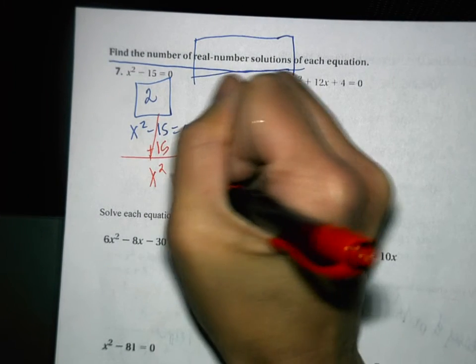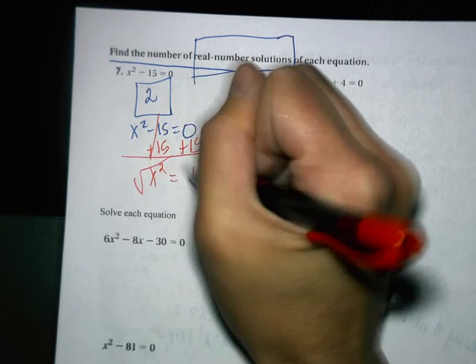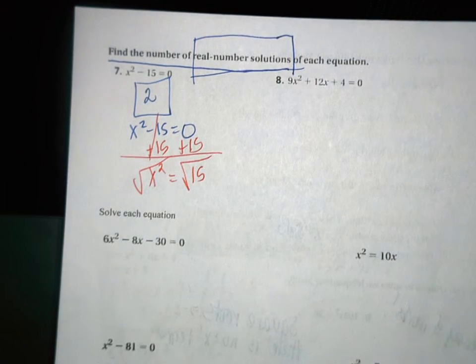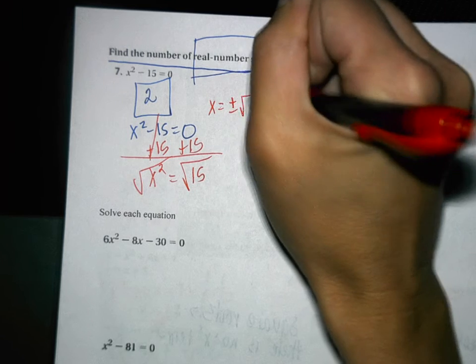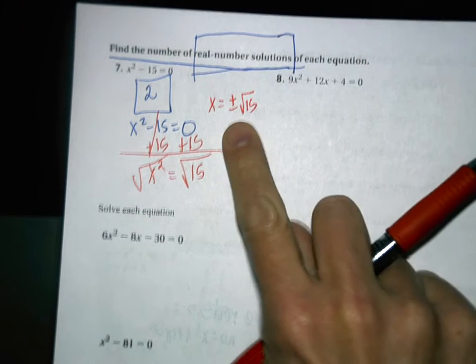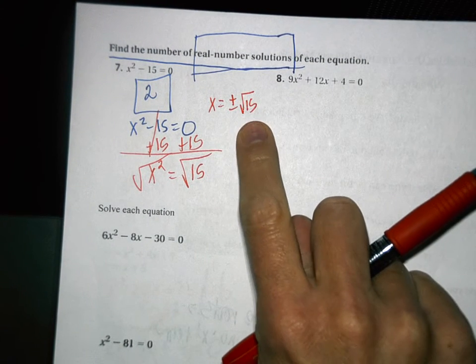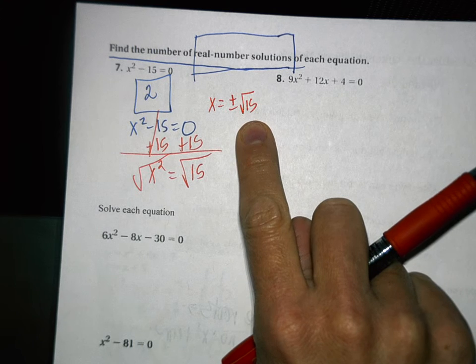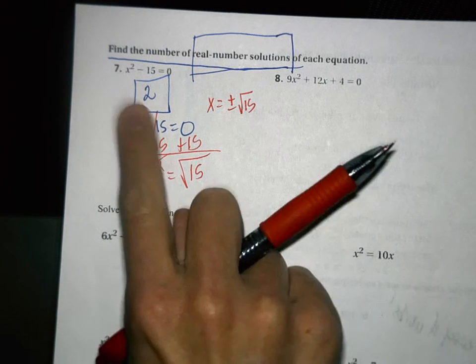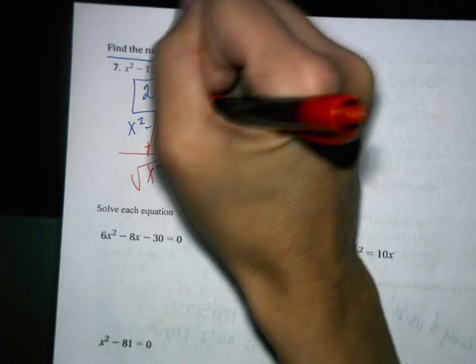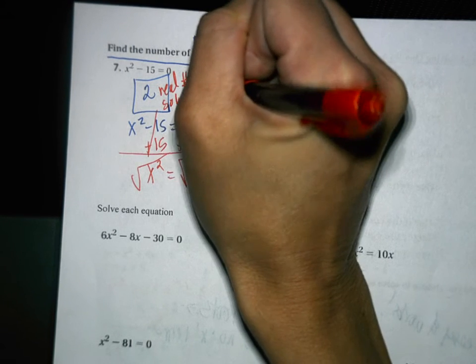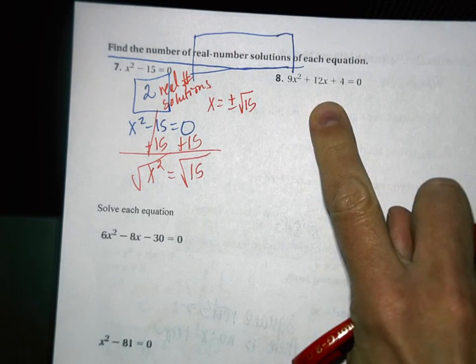I would get x squared equals 15. I would take the square root of both sides, and anytime I take a square root, the answer is plus or minus root 15, or you could get the decimal. Do you see here I have a positive answer and a negative answer? Are any of those imaginary? No. So 2 real number solutions.